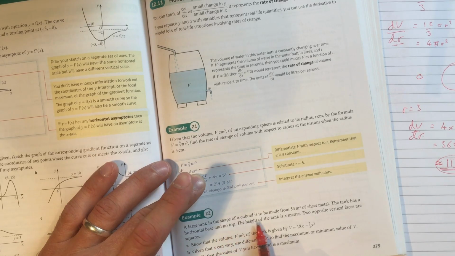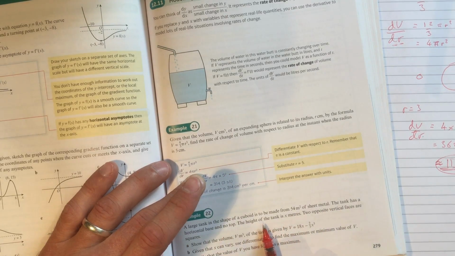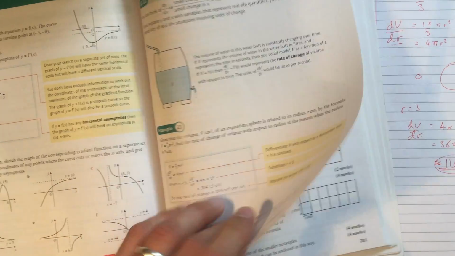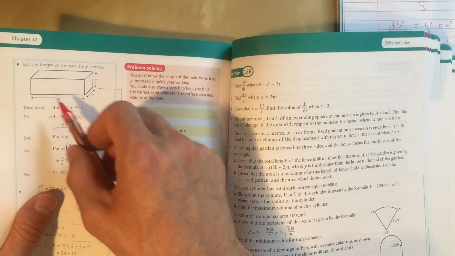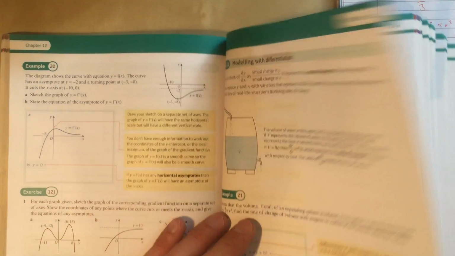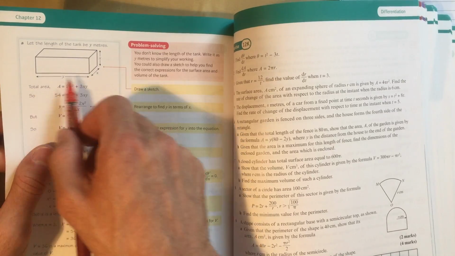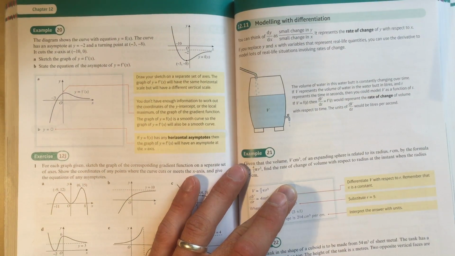We've got a large tank the shape of a cuboid made from sheet metal, and it has a horizontal base and no top. The height of the tank is x meters, and two opposite faces are squares. Okay, so far we've got this in our heads. We've got a square here, we've got a square at the other end. It's y meters long, and the volume is v. Just to avoid confusion, the y is just some length. We're introducing a y because we've got a length that we don't know. Show that the volume of the tank is given by this.